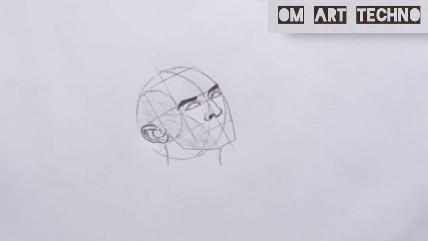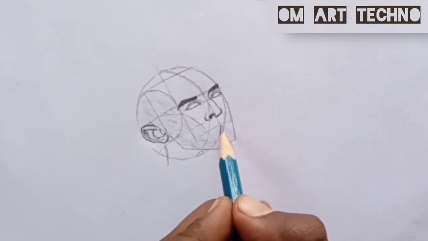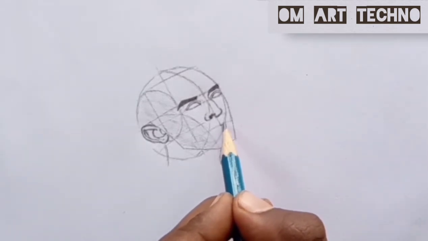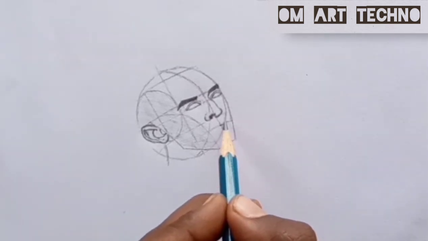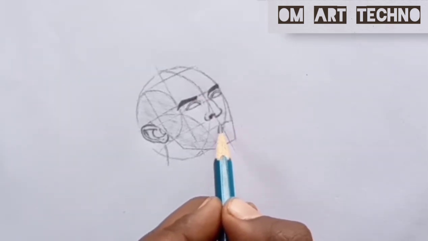At this angle, instead of drawing his mouth centered on the middle line, which makes the face look flat, the center should be moved forward to show that the mouth sticks out of the face.